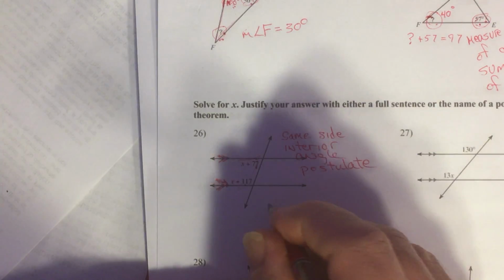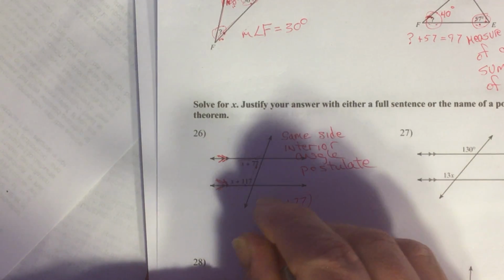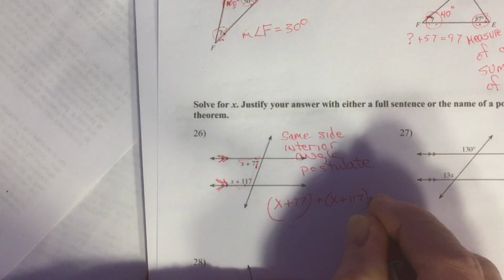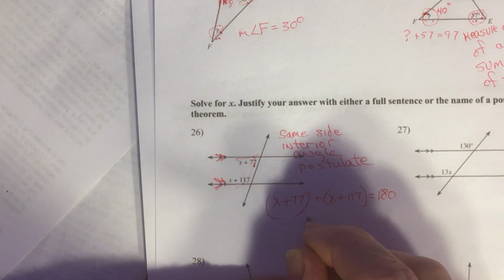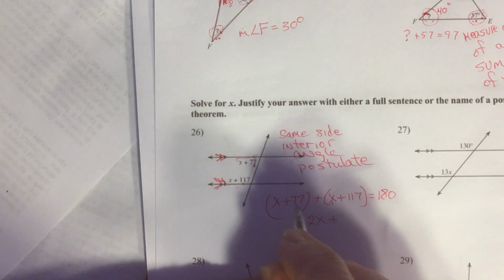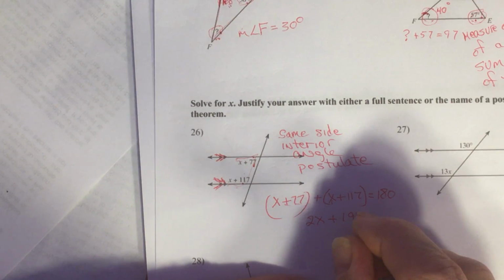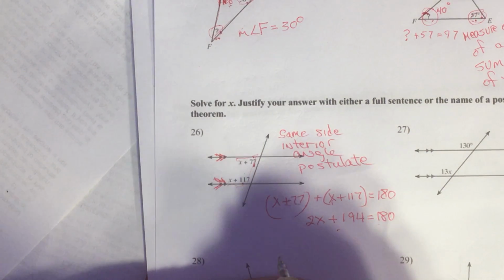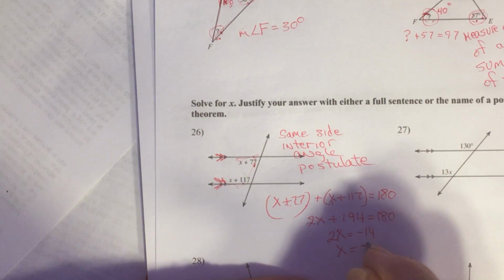What does that mean? It means that if I add x plus 77 to x plus 117, it has to equal 180. So I have 2x here. I add them together, and I get 194. That's equal to 180. If I subtract 194 from both sides, I get 2x is equal to negative 14. And that means x is equal to negative 7.